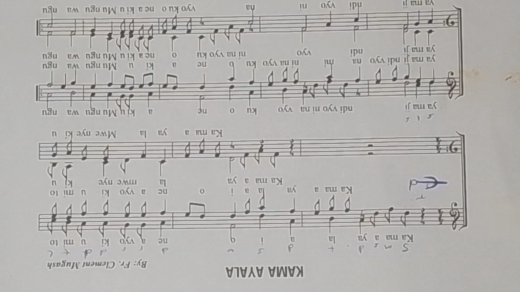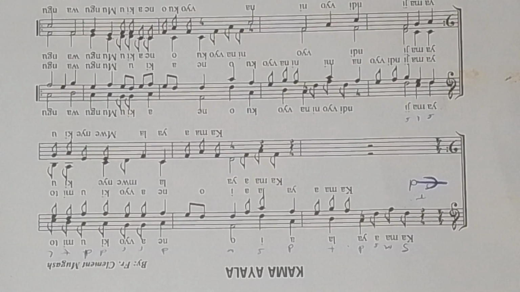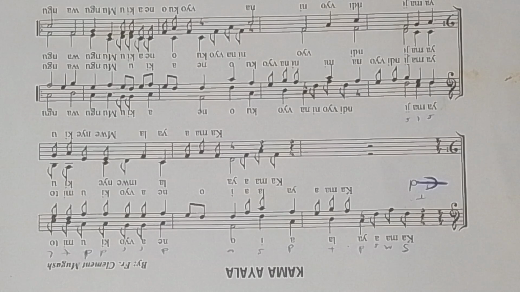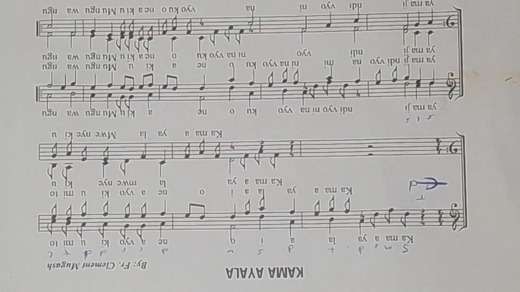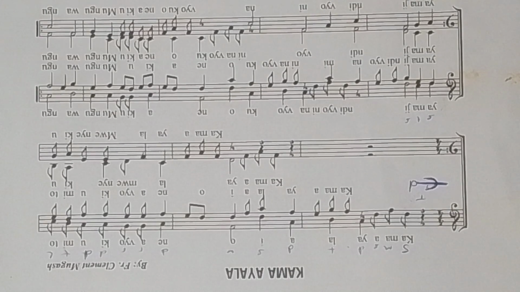Welcome to this video whereby we are going to translate the musical piece shown on the screen. The title, of course, is Kama Ayala by Father Clement Mugash. We are going to hold constant all the factors which we had learned, the factors to consider when translating a new piece of music. I'll jump straight away into determining the key of the musical piece.